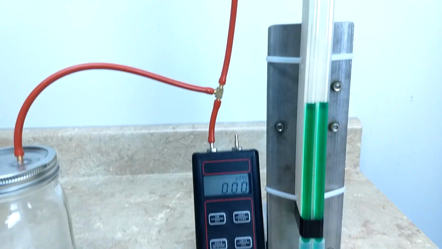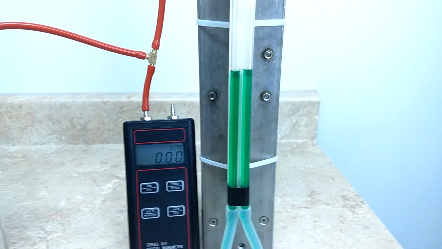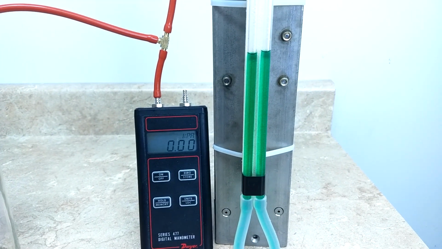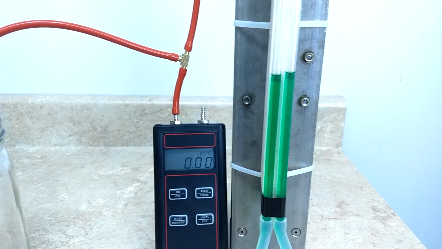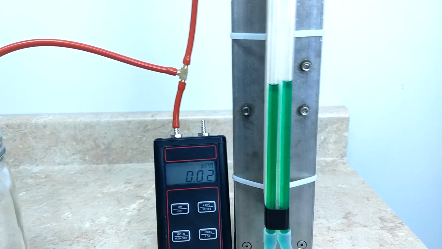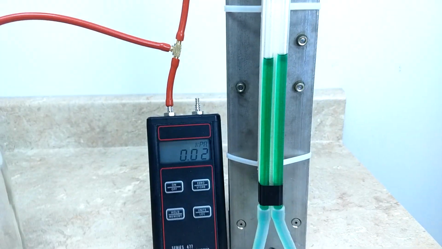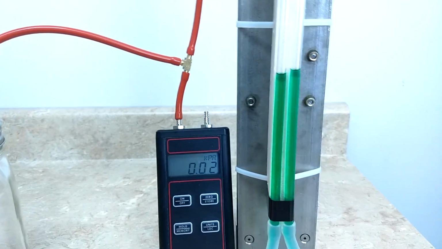Now I seal it again, and you see very little is happening. And that's because our partial pressures were satisfied when we plugged the jar again.